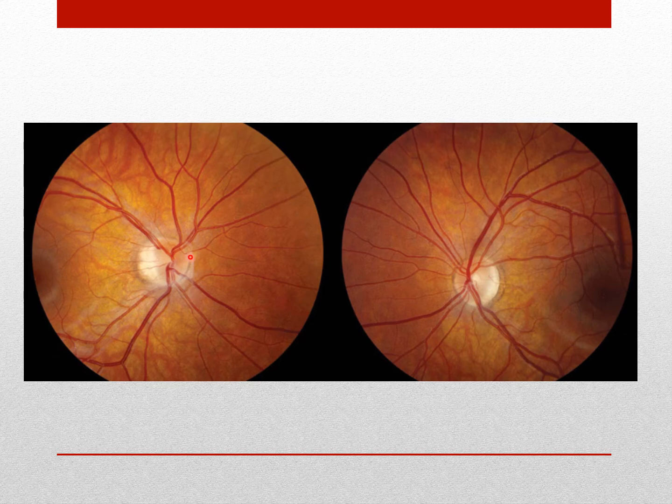The arcuate bundles are always going to follow the blood vessels, right, the arcades. And you can see here that it's kind of shifted more temporally, right? And over here too.